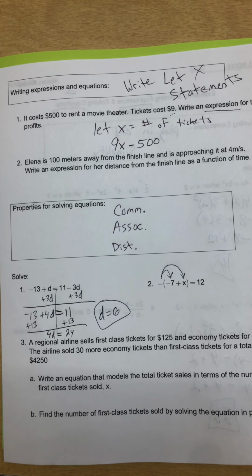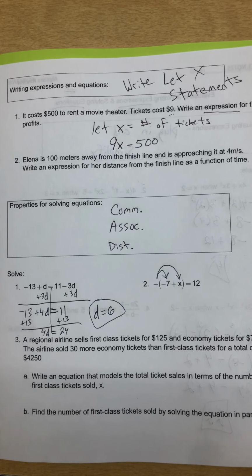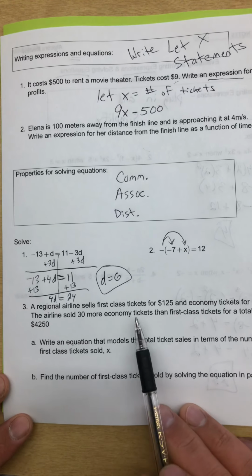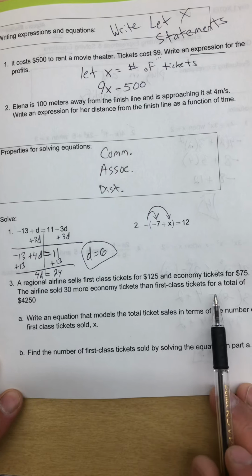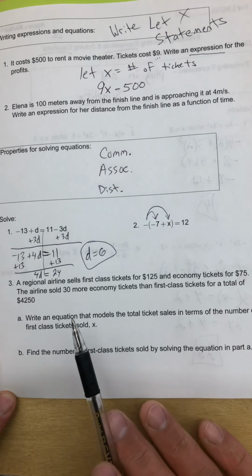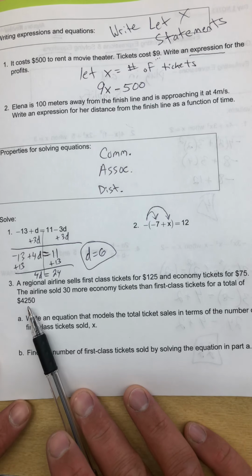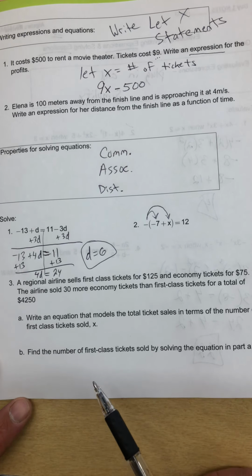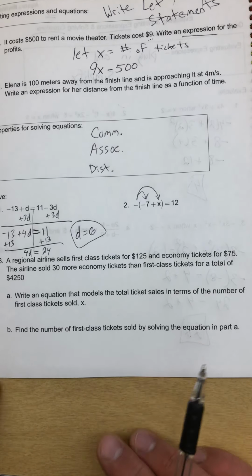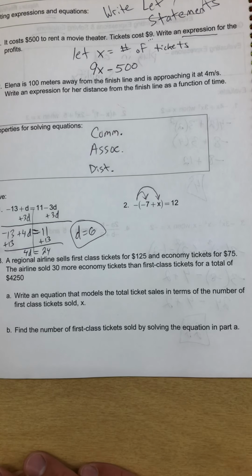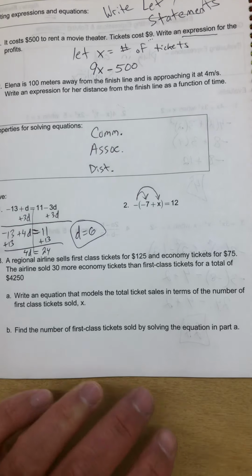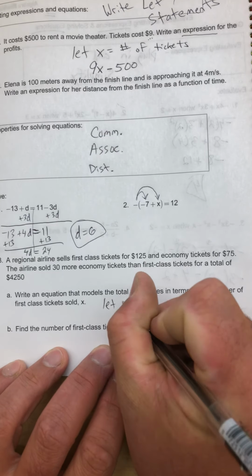Number 3, word problem. You sell first class tickets for $125, economy tickets for $75. They sold 30 more economy than first class for a total of $4,250. This one wants an equation that models the total ticket sales in terms of the number of first class tickets sold. You can do a let statement if you want to.